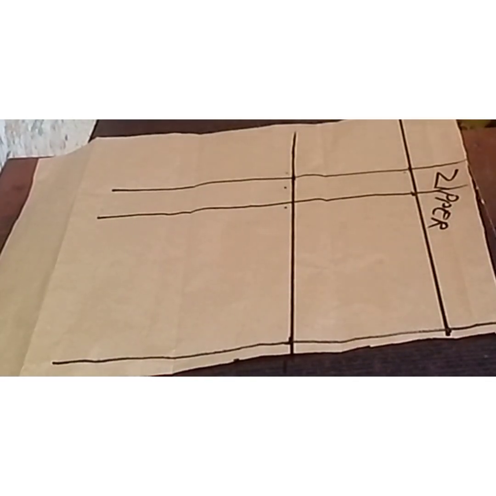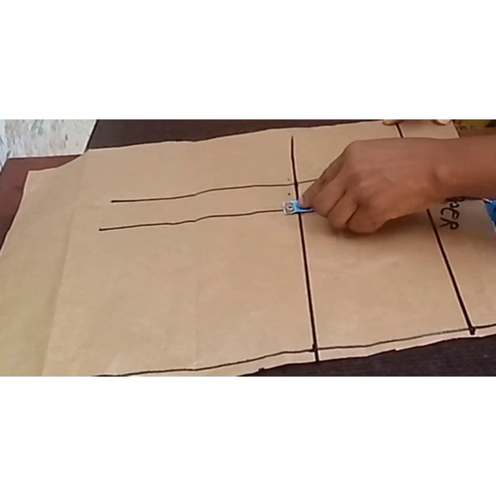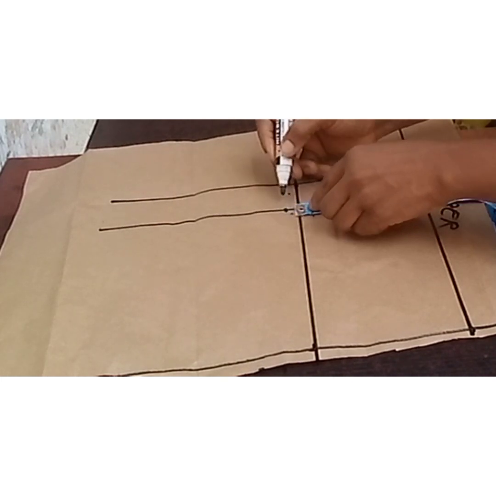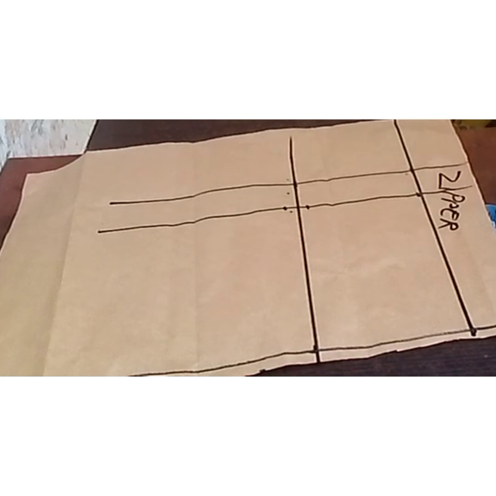Okay, so from the half length line, or rather the waistline, I'll get 0.5 inches on both sides, half inches on both sides, and then connect to the chest line.